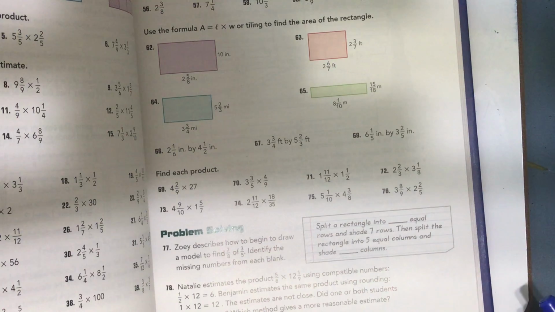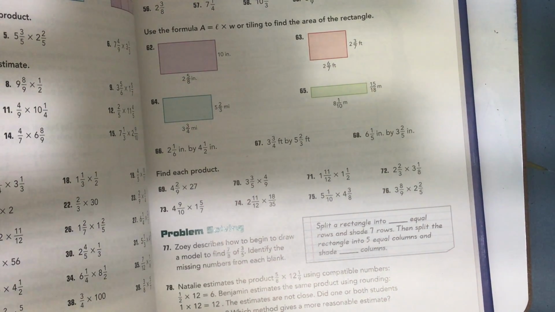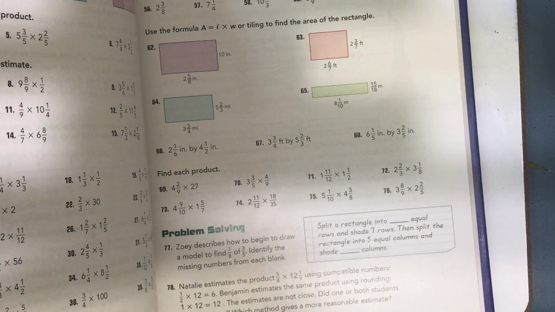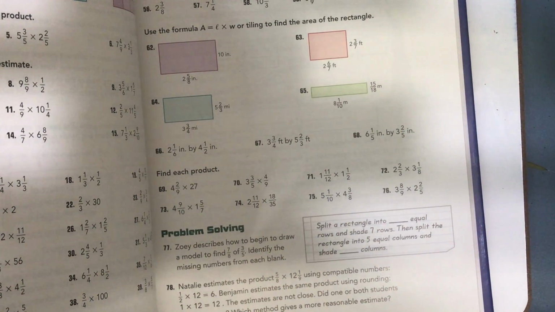And then on Tuesday during Zoom at 12 o'clock, we will go over all of the answers. So make sure you do it Monday and submit it to me, and then we'll check it all on Tuesday during Zoom. And then on Wednesday, you will have your Chapter 8 test.